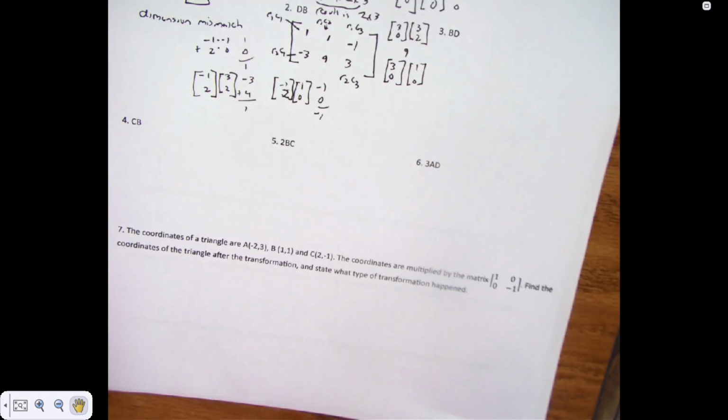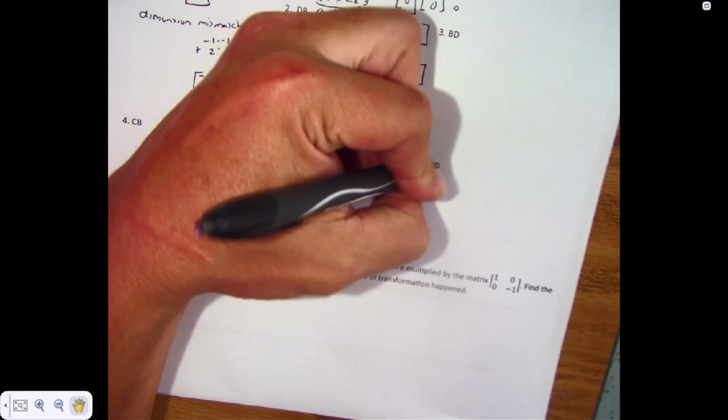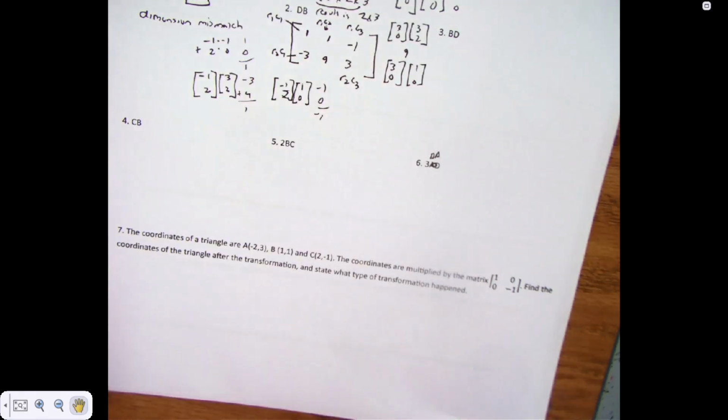Coordinates of a triangle. I don't want to do that one because I don't really want to do a lot of these by hand, but I guess you probably need it. Coordinates of a triangle, actually, I can tell you what I should do by hand. It's probably something like number 6. And it needs to be fixed. It needs to be 3DA. There's a number there.